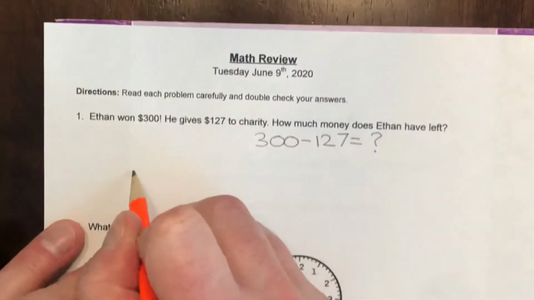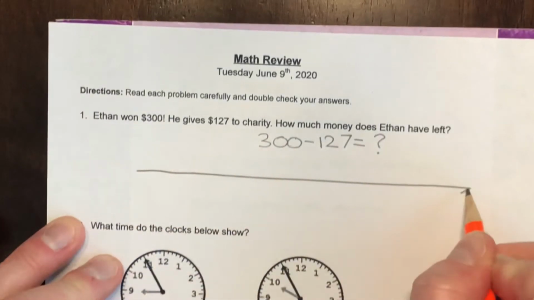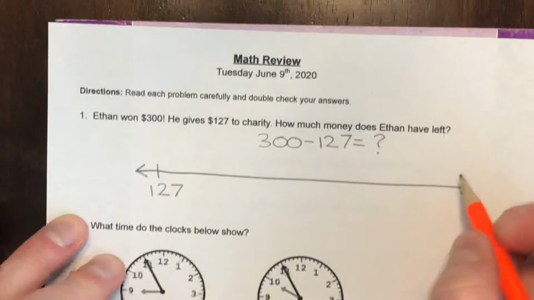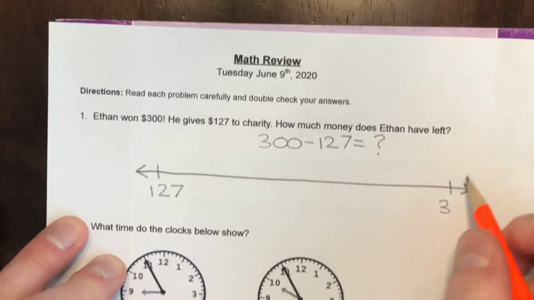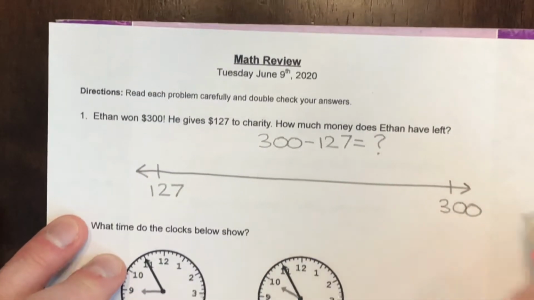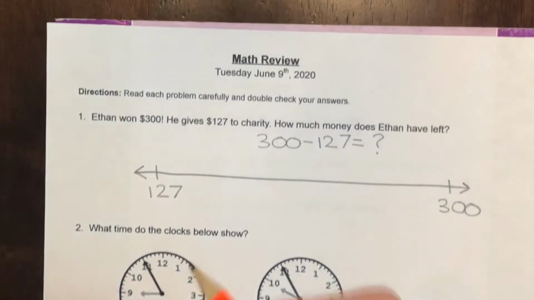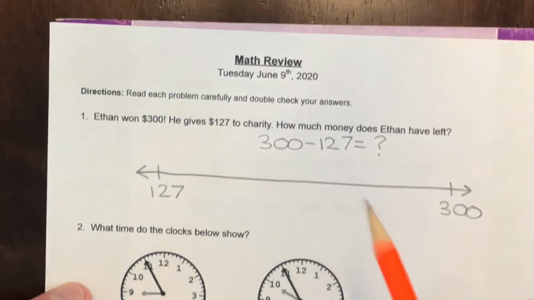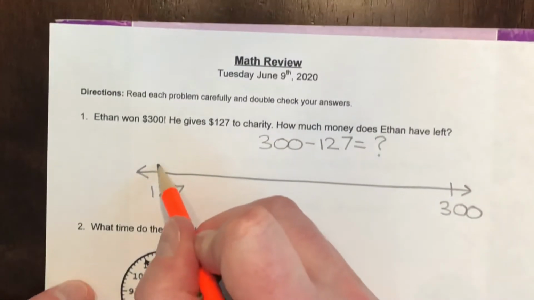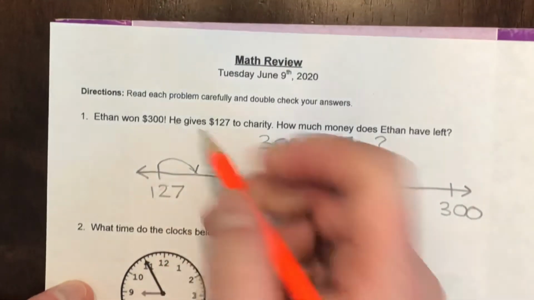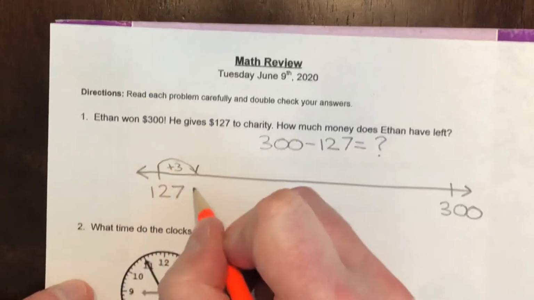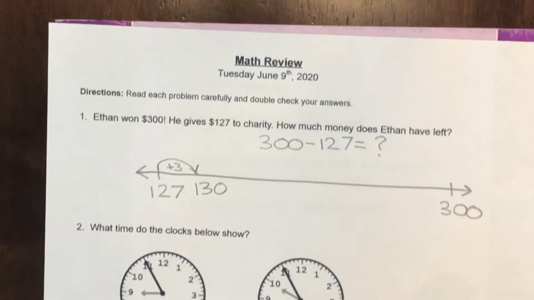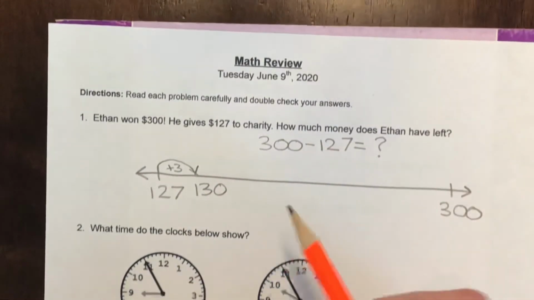And the funny thing about my number line with a subtraction problem is I know where it begins. I start at 127, and even better than that, I know where it ends. It ends over here at 300. So now all that I need to do is I am going to start adding up. That's right, I'm going to use addition to solve a subtraction problem, the inverse operation. I'm going to start off with a small hop of 3. That's going to take me over here. Now why 3? Well, that gets me to a friendly 10. I'm now at 130.